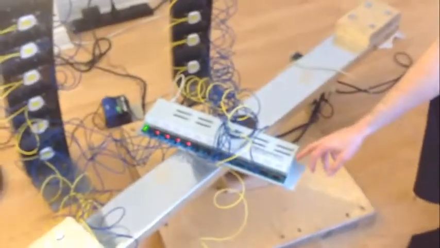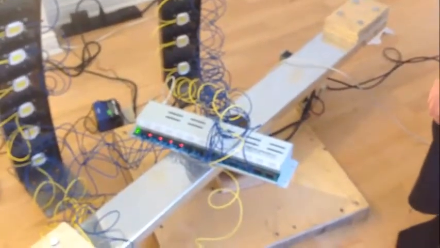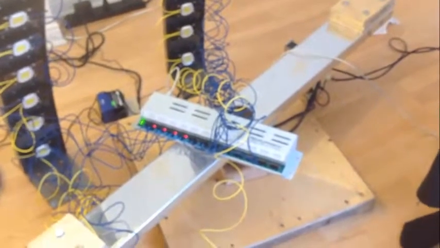So what kind of program is controlling the lights? Just a normal computer software that programs the relay. So it's just a C# software.